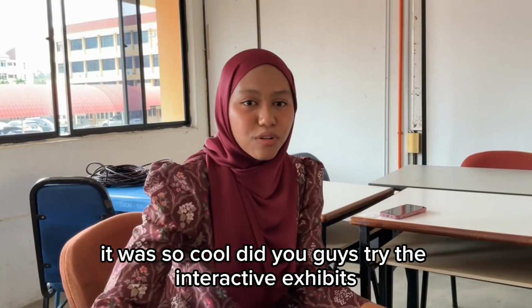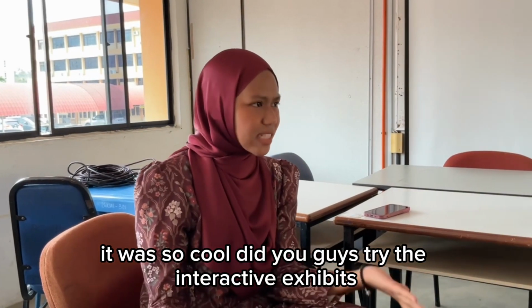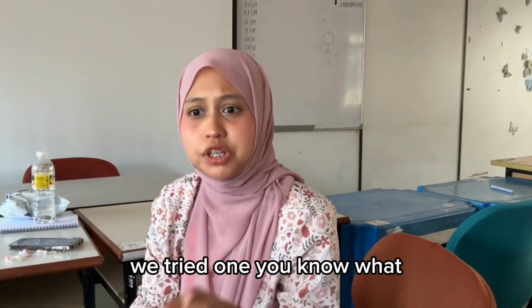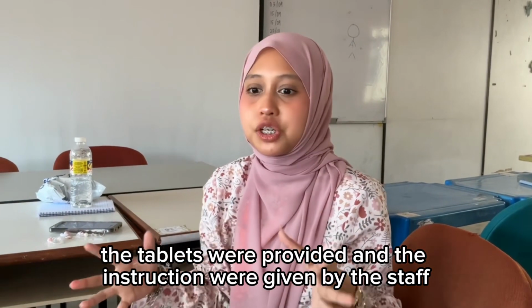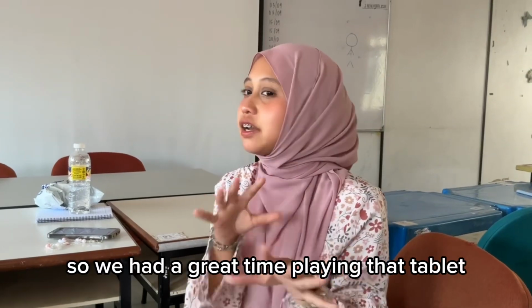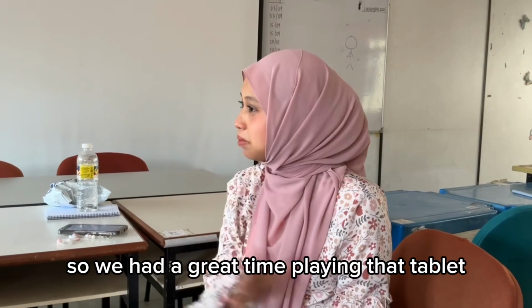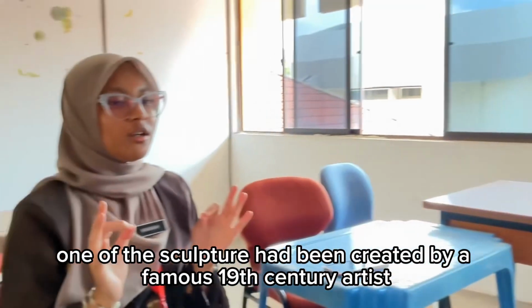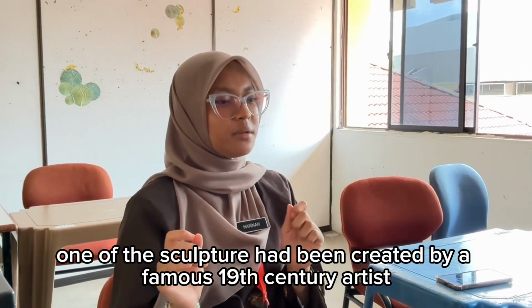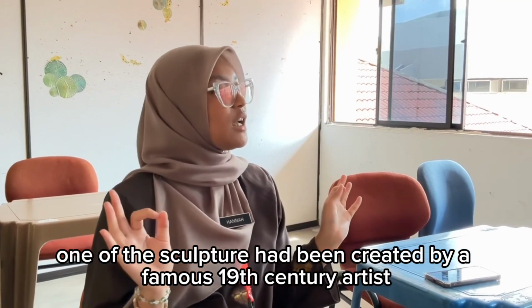It was so cool. Did you guys try the interactive exhibits? Oh, absolutely. We tried one. You know what? The tablets were provided and the instructions were given by the staff. So we had a great time playing that tablet. Oh, we also went to the sculpture section. One of the sculptures had been created by a famous 19th century artist.